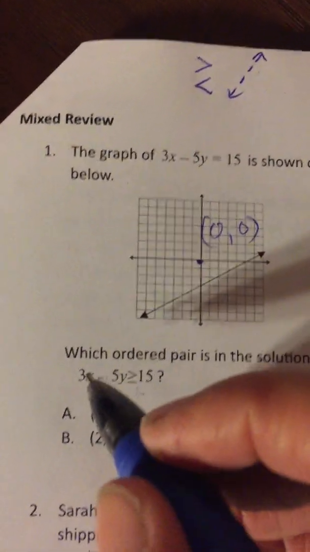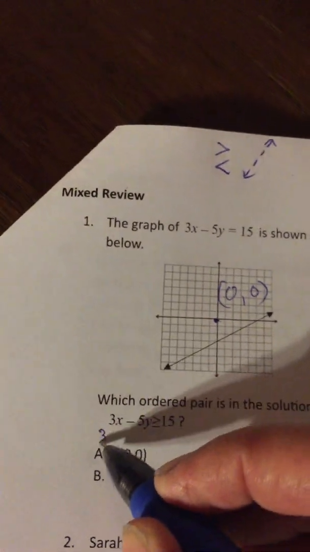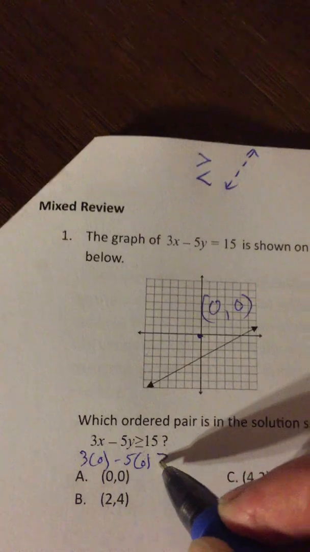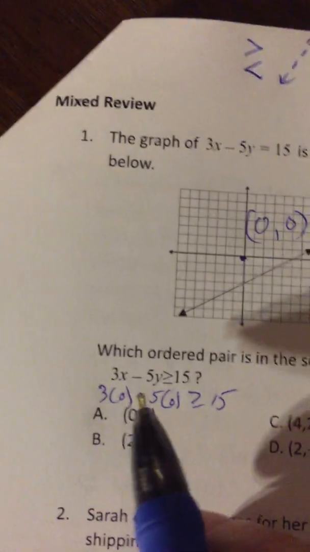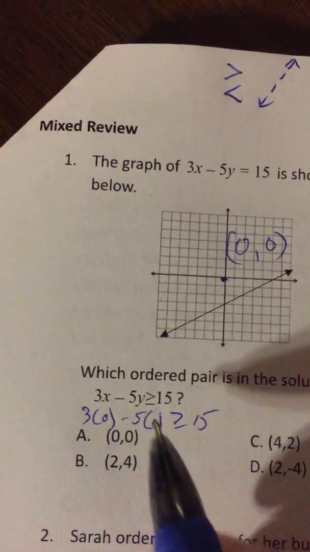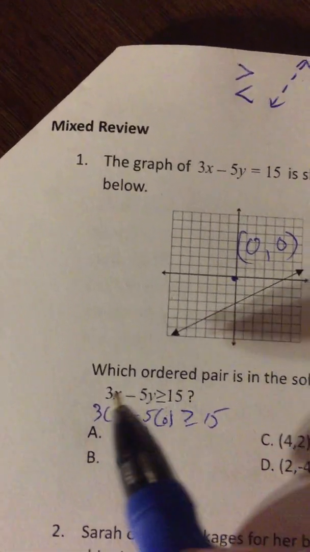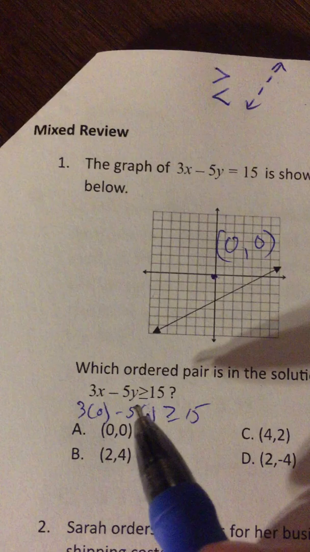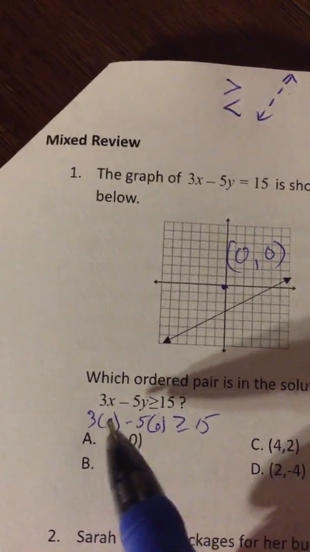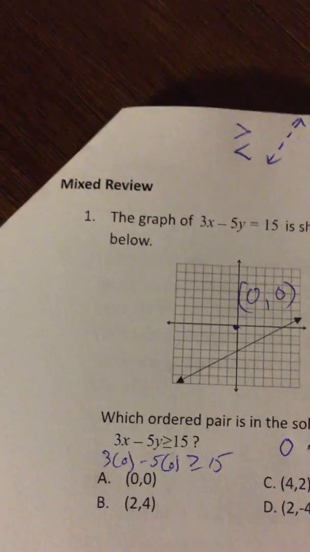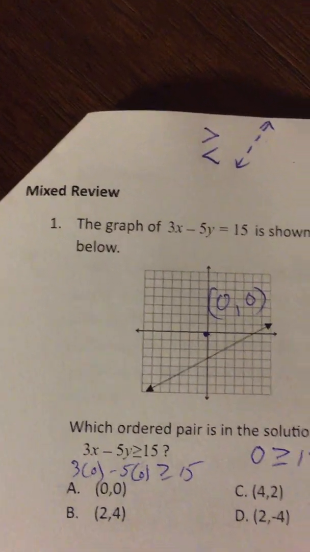X is 0 and y is 0. So if I plug in a 0 down here, this is 3 times 0 minus 5 times 0 is greater than or equal to 15. So I plugged in a 0 for the x, and I plugged in a 0 for the y because that point is 0, 0. 3 times 0 is 0. 5 times 0 is 0. So this whole left side became a big old 0, which is why we do this, because it's really easy on the math. That means 0 is greater than or equal to 15.